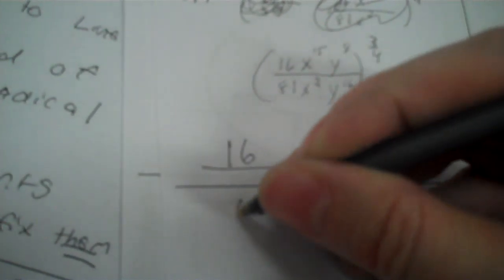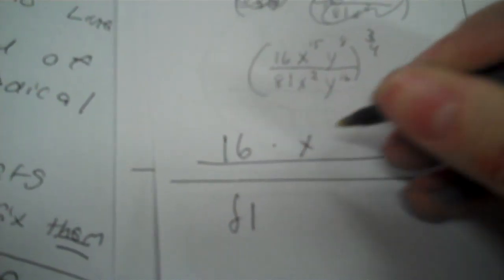Okay, number 8. Once again, we're not rewriting that, okay? Because I don't have any radicals. It's all written as fractional exponents, rational exponents. So we got 16 and 81, and then times x times y. So 16, 1 times 3/4 is 3/4. 81, 1 times 3/4 is 3/4. X, we got 2. First we got to take 15 times 3/4.